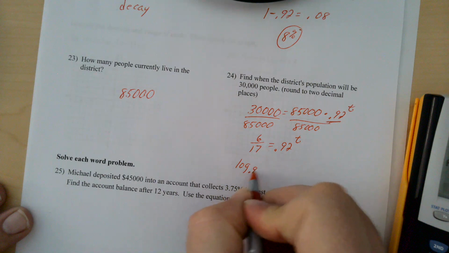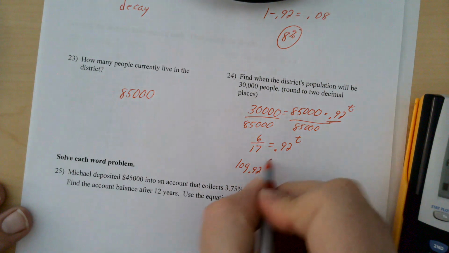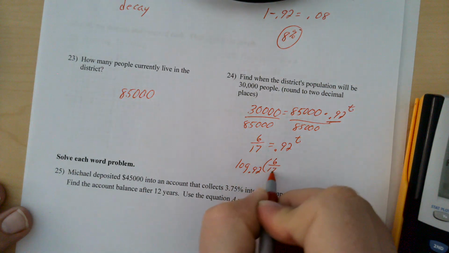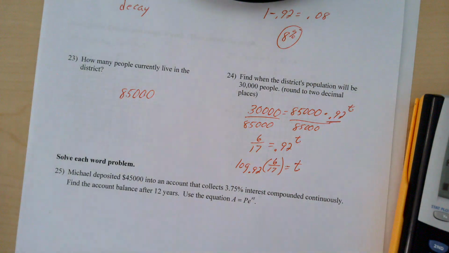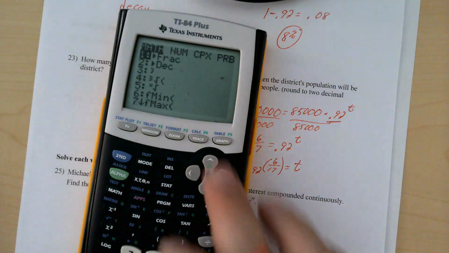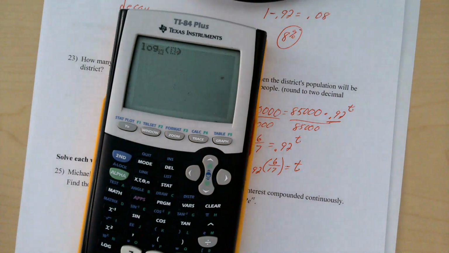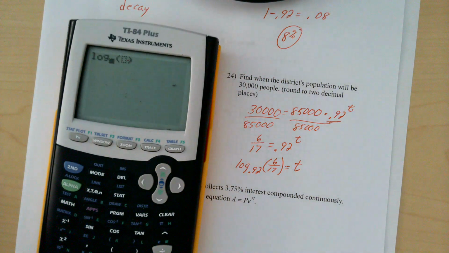Log, and my base is 0.92. Again, the calculator could care less if that's a decimal. But then the number is 6/7, and logs are equal to exponents. So that's the answer I want. And the good news is that the calculator will easily be able to tell us this. Okay, so prior to calculators, you had to look up these logarithms in a textbook and stuff. It was a pain, but they're all stored in our calculator.